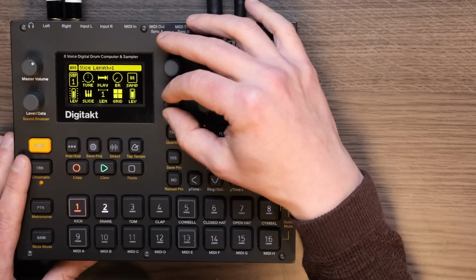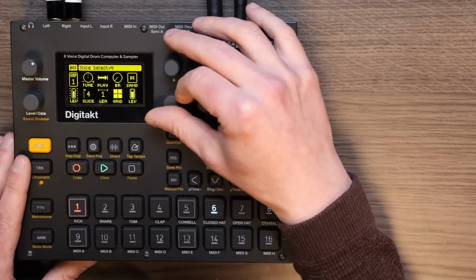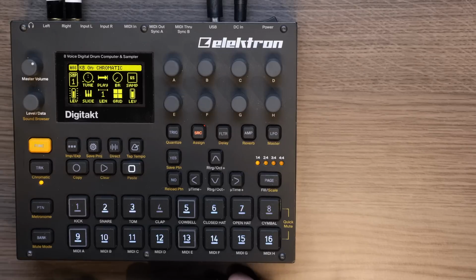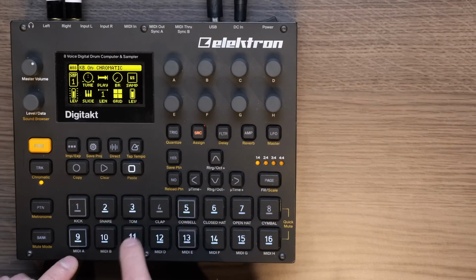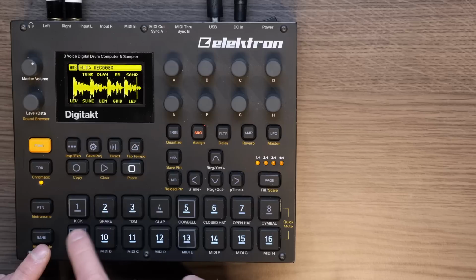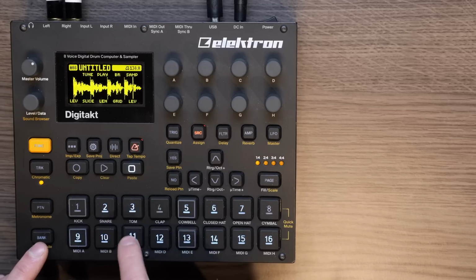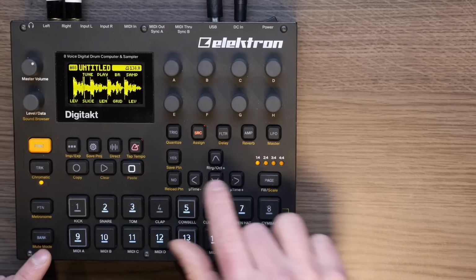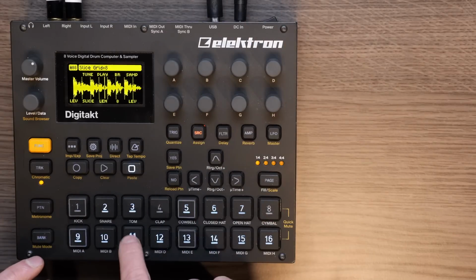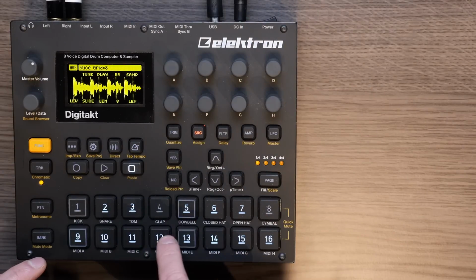Then we have slice select. And if you set it to note, this means that if I go to chromatic mode, it will play the different slices, and it will just kind of repeat it over the whole keyboard. And when I set the grid higher, then of course we get more slices like that.